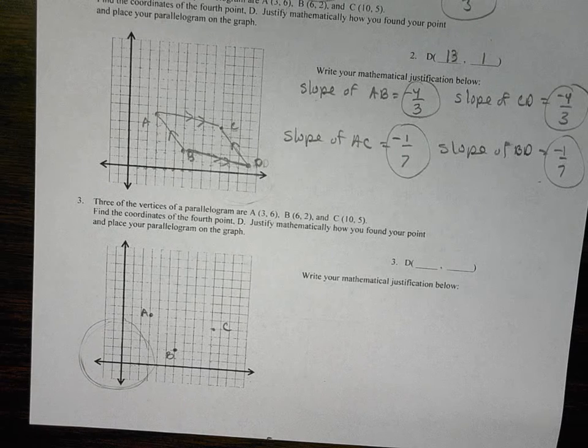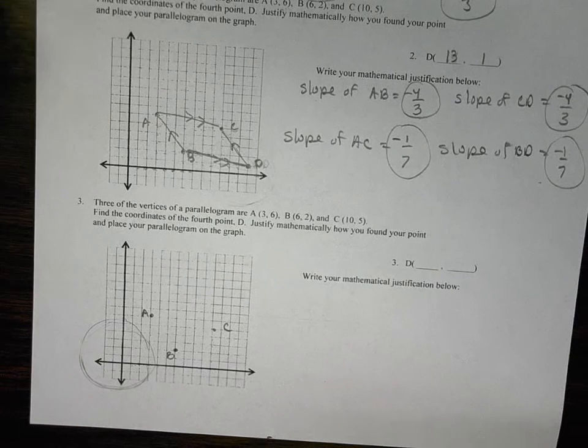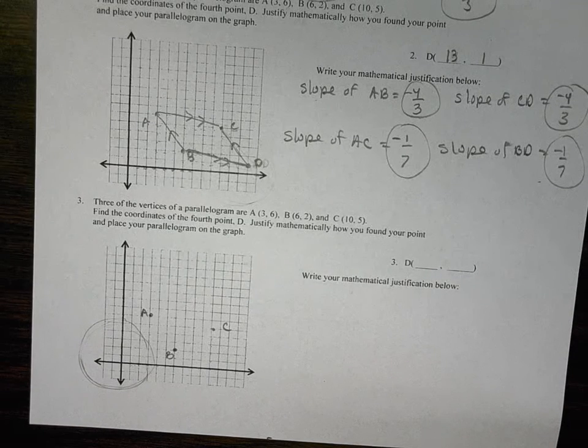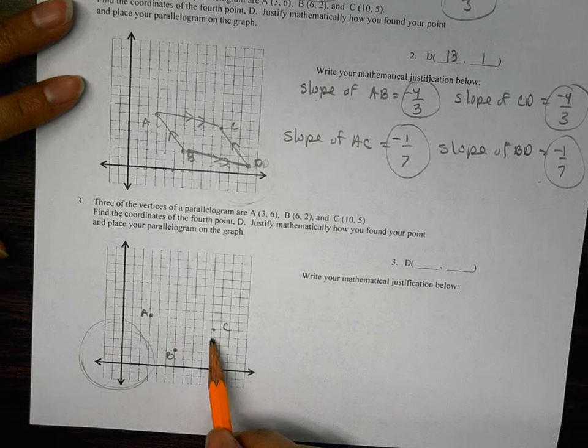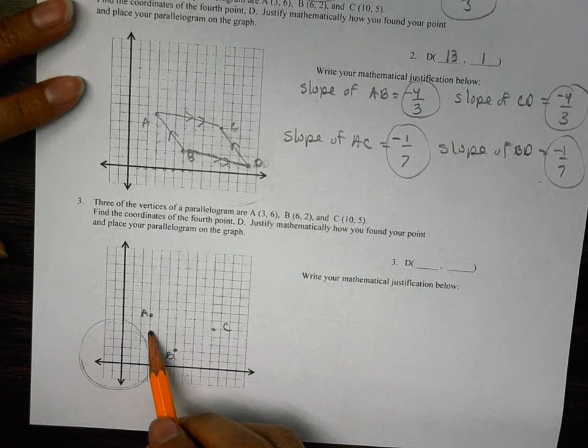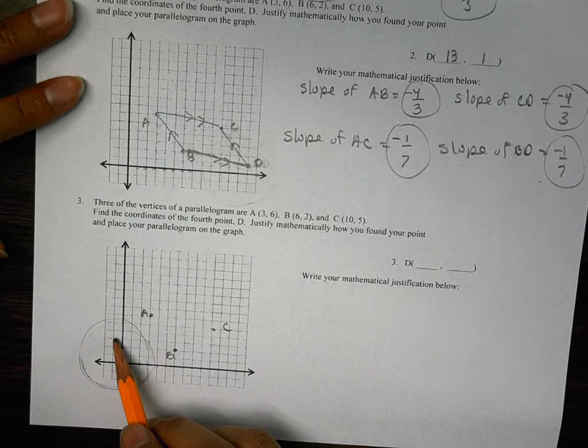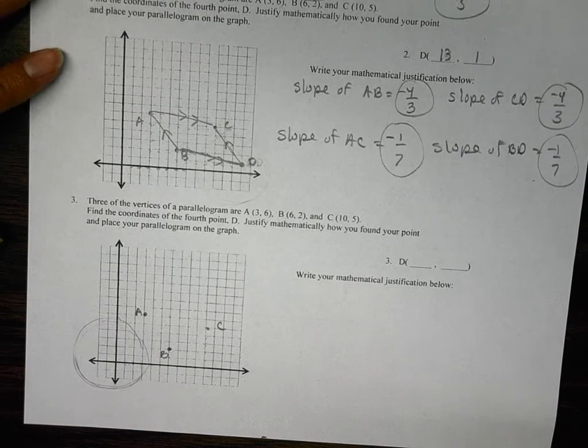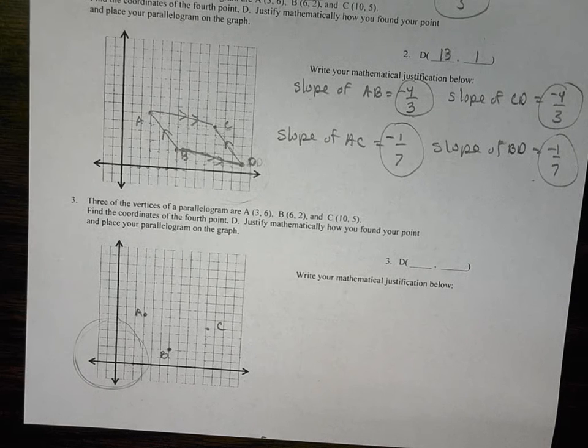All right, do you guys have it? Check with your group members quickly. I got -1, 3. All right, what'd you guys get? 0, 2. 0, 2, -1, 3.